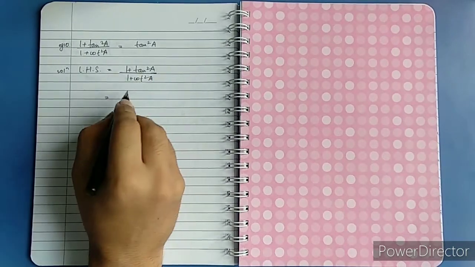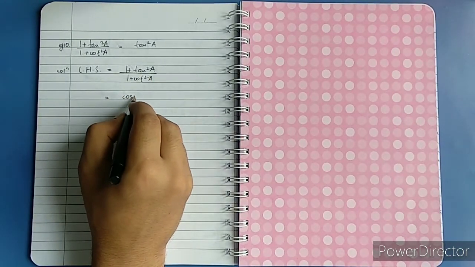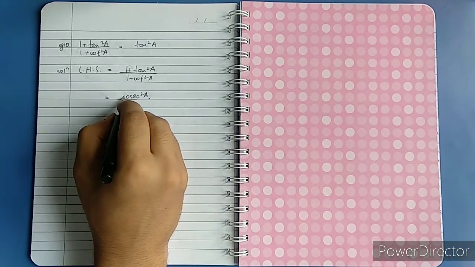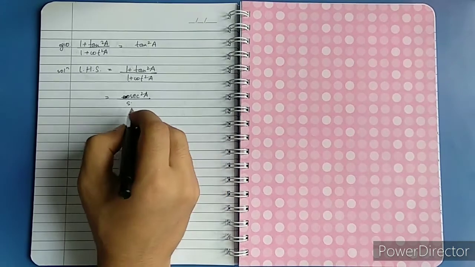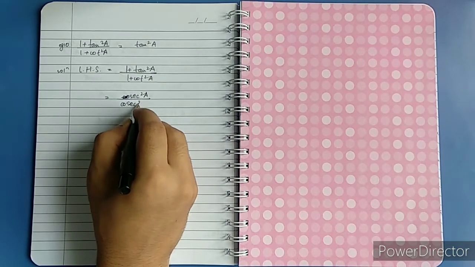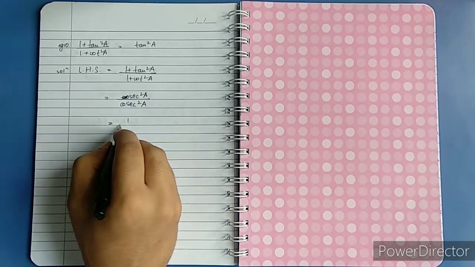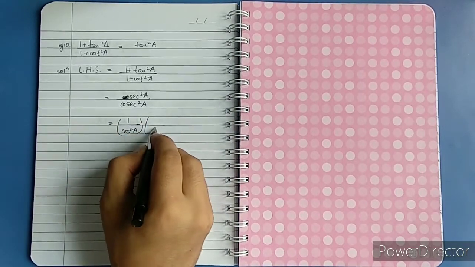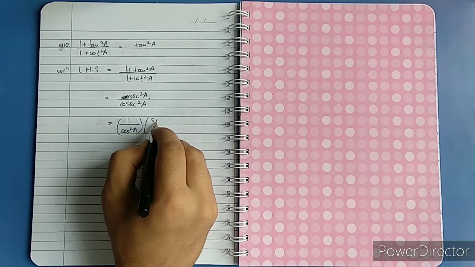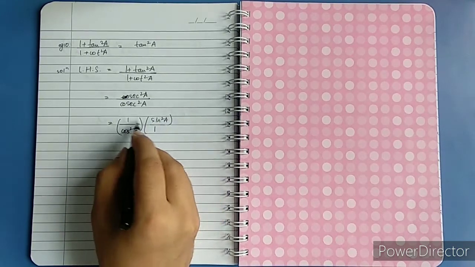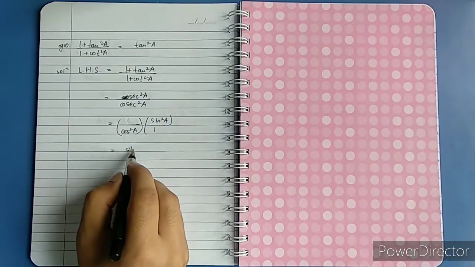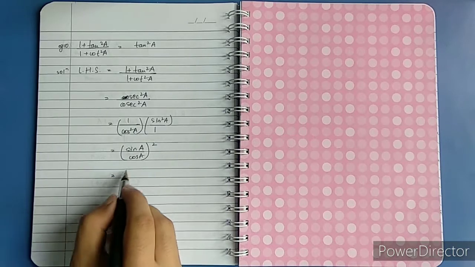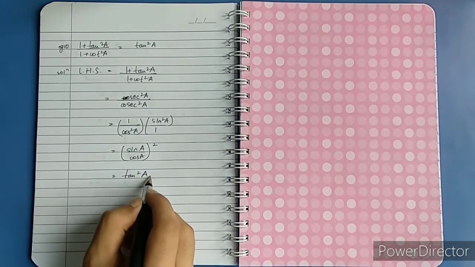So 1 plus tan square A is sec square A, and 1 plus cot square A is cosec square A. Sec square becomes 1 by cos square A and cosec square becomes 1 by sin square A. Now we are left with sin square A by cos square A, or we can write (sin A by cos A) whole square. So this becomes tan square A.